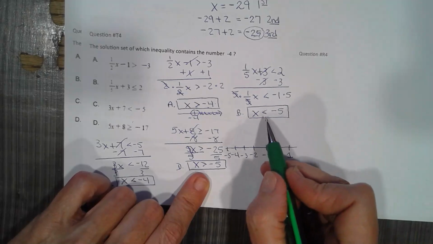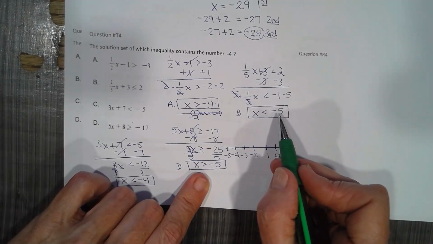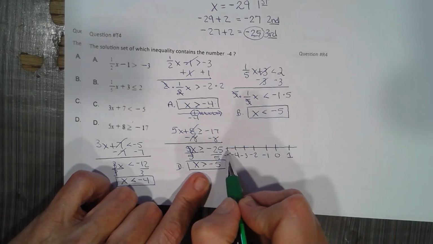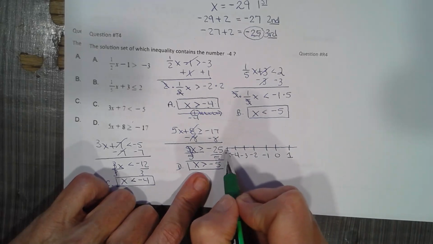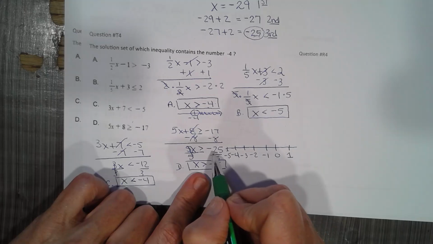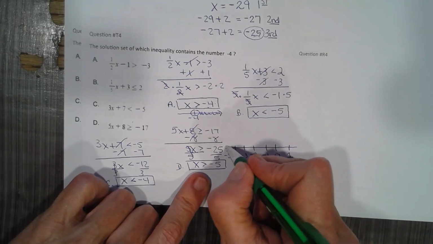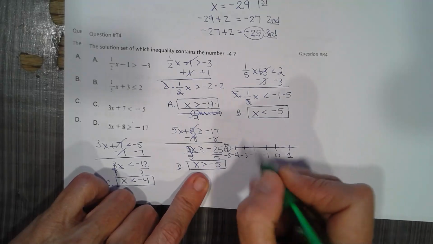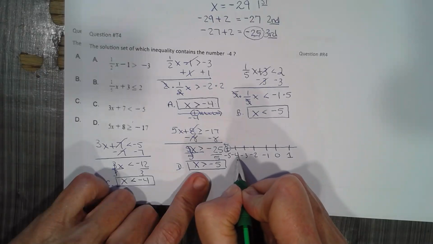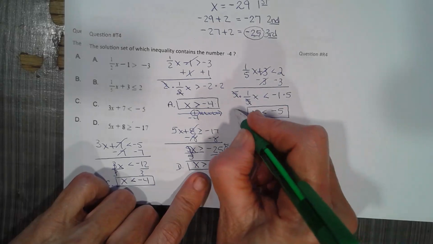X is less than negative 5. That would be an open circle on the negative 5, and less than would be shaded to the left. Does that include negative 4? No, it does not. So this cannot be the right answer.